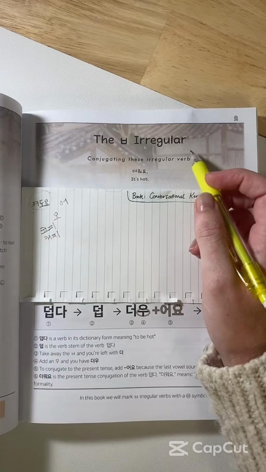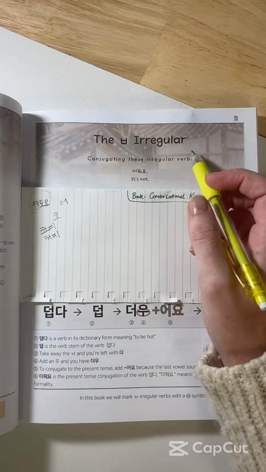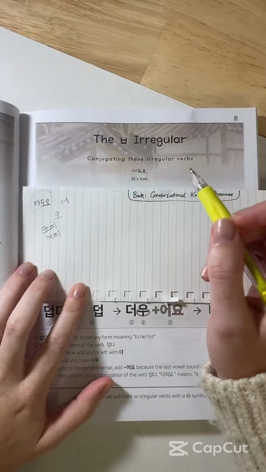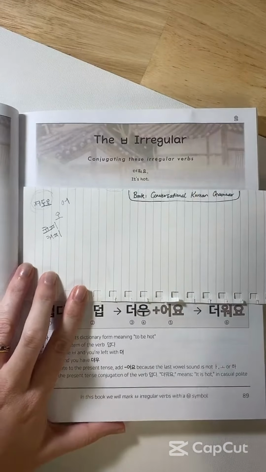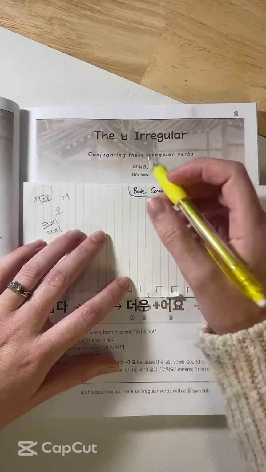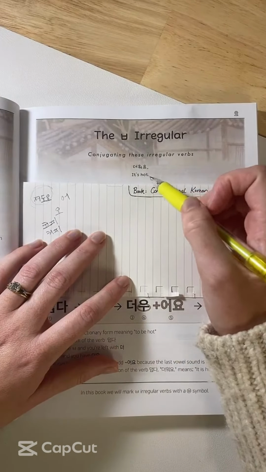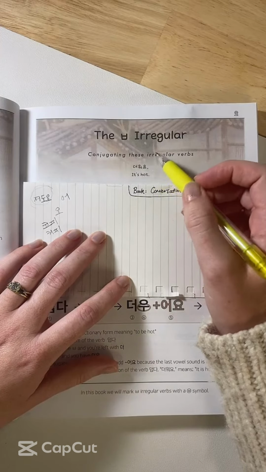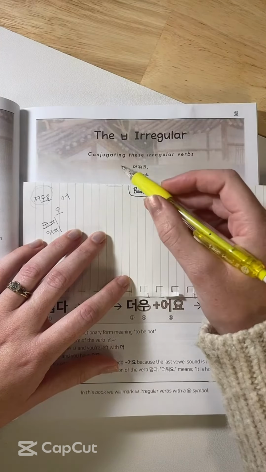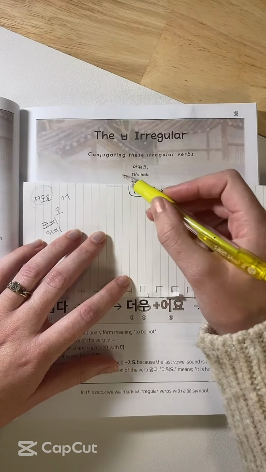So in your own time, I do recommend studying the irregular rules because they do affect how verbs conjugate in Korean. So, the ㅂ irregular. So this sentence says, the example sentence says, 더워요, 더워요. It's hot. The base verb for to be hot in Korean is a ㅂ irregular verb.